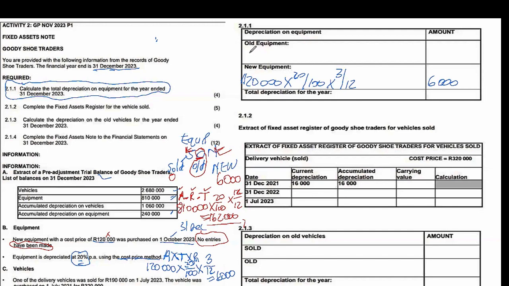Remember again, here's our answer book. The very same calculation: 810,000 multiplied by 20%. And always for old, it's going to be 12 over 12. The value of your depreciation is 162,000. So now we have our old depreciation.